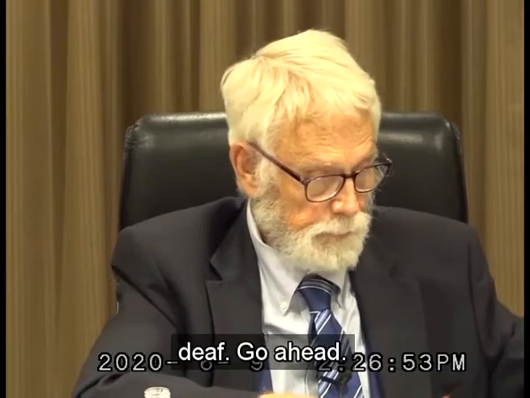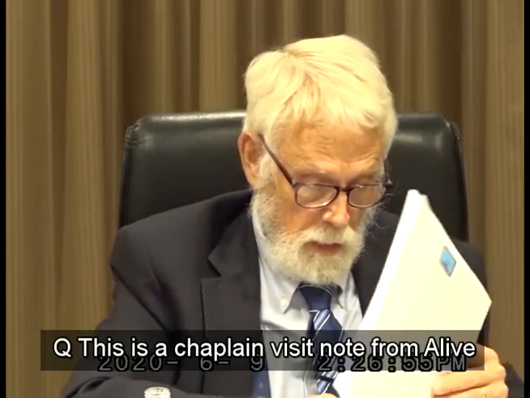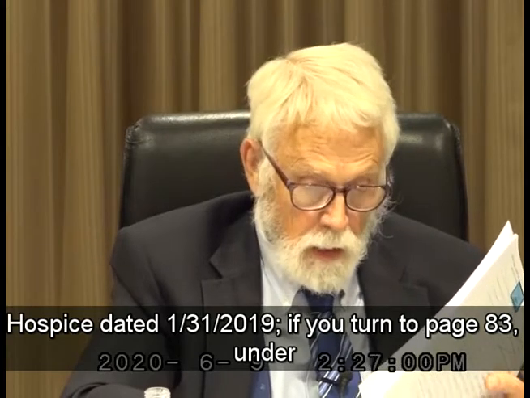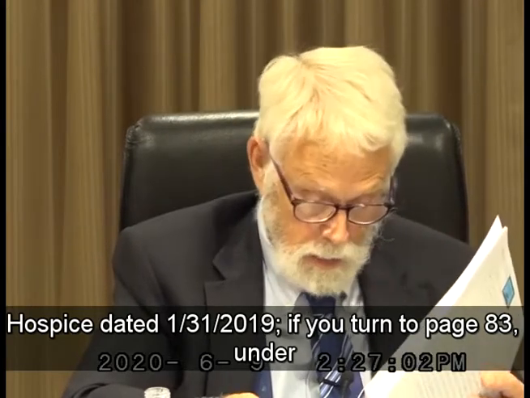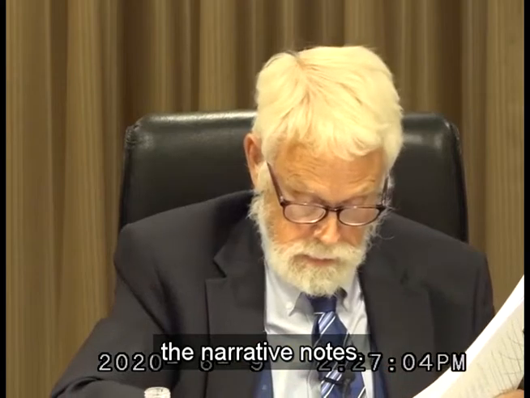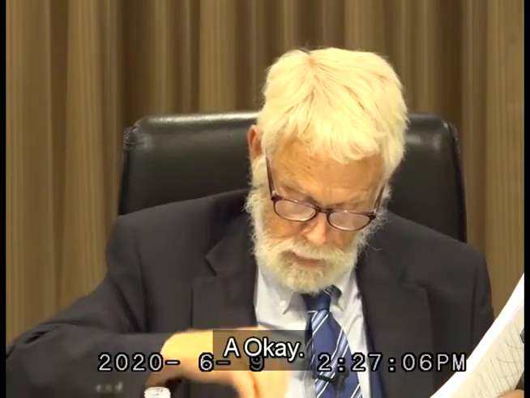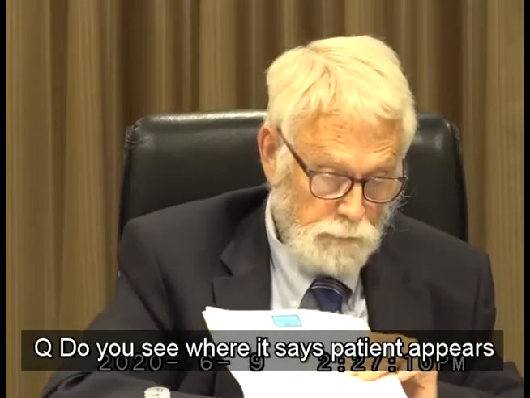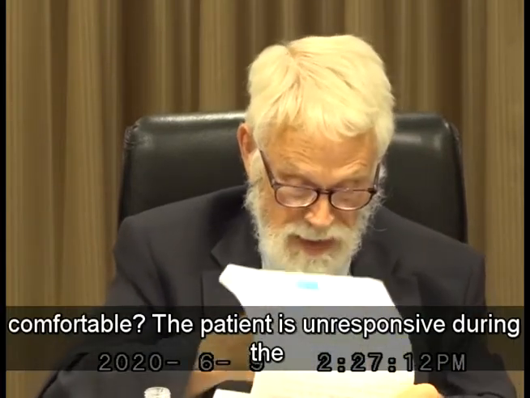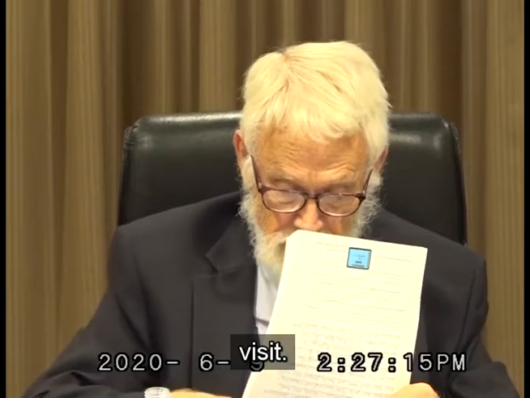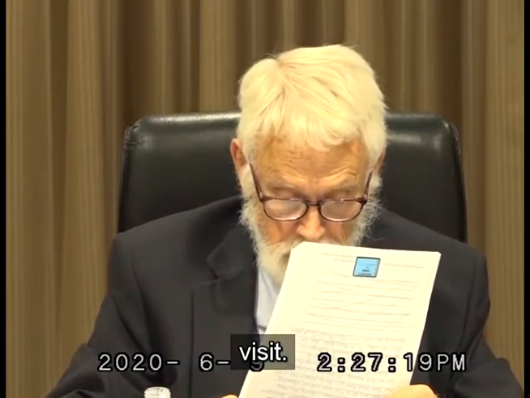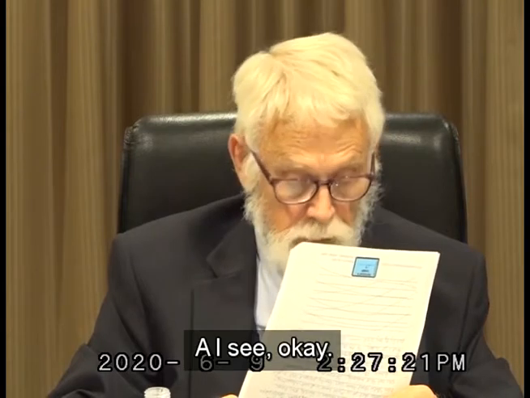Go ahead. This is a chaplain visit note from Alive Hospice dated 1/31 of 2019. If you turn to page 83 under the narrative notes, you see where it says patient appears comfortable, patient is unresponsive during the visit. I see. Okay.